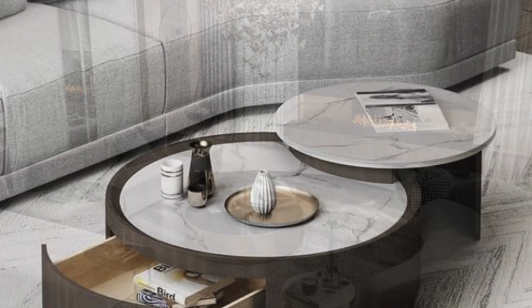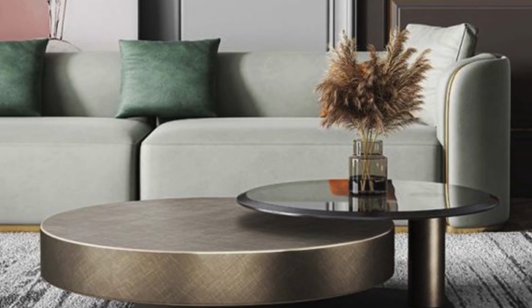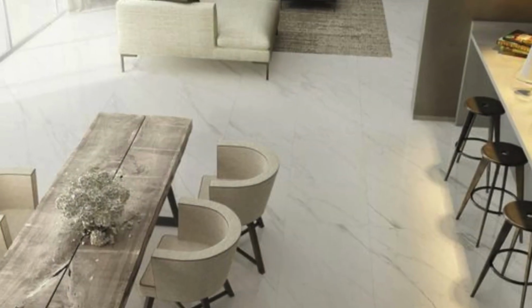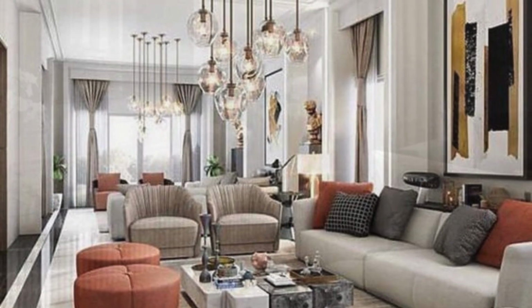Transform your living area into a haven of modern luxury where every step is a delight on these exquisite contemporary floor tiles.